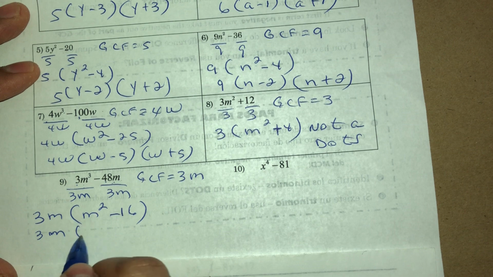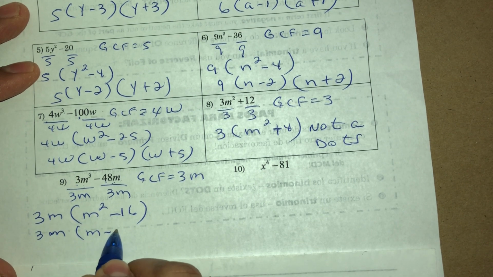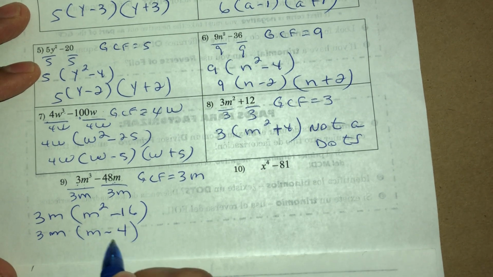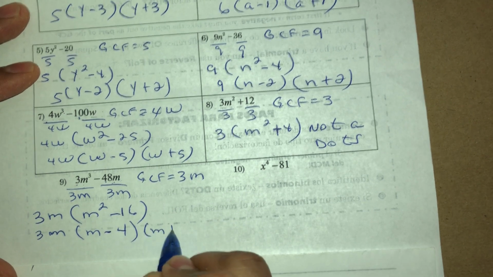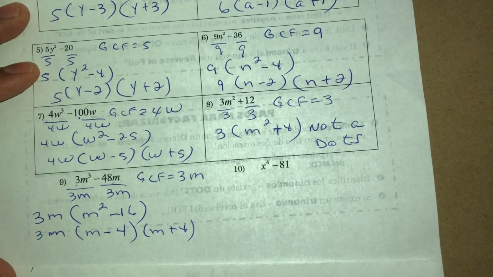Look, now this is the difference of squares. All right? So it's going to be m minus 4 and m plus 4.